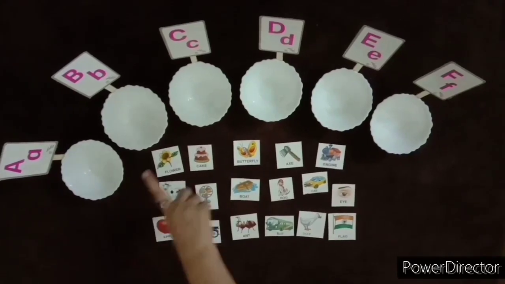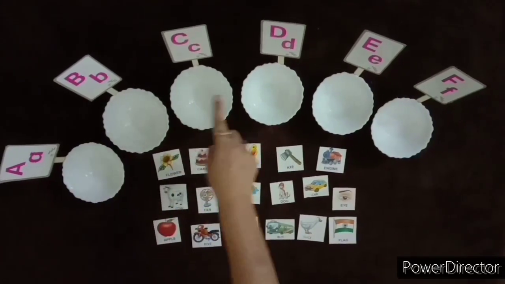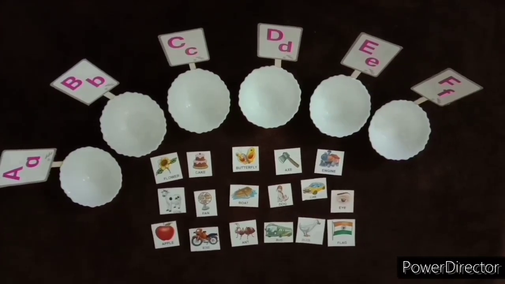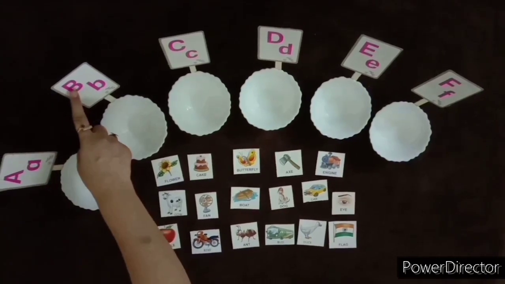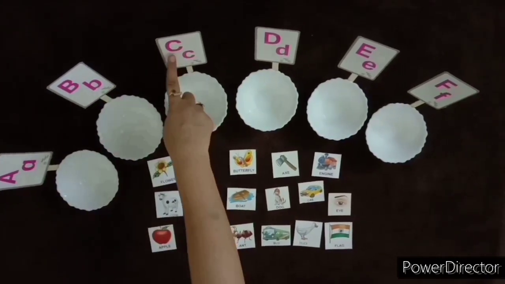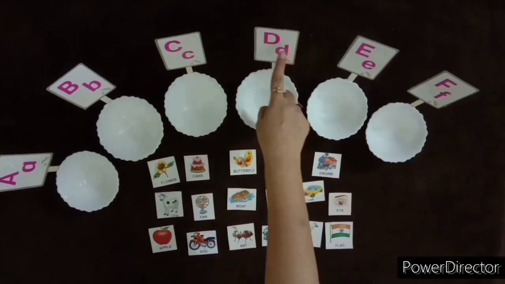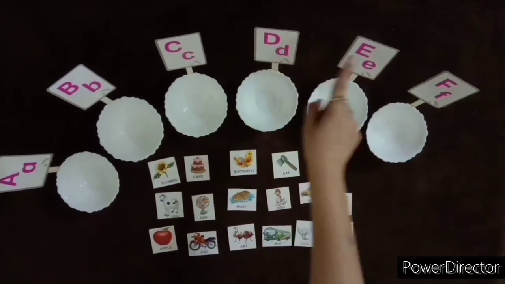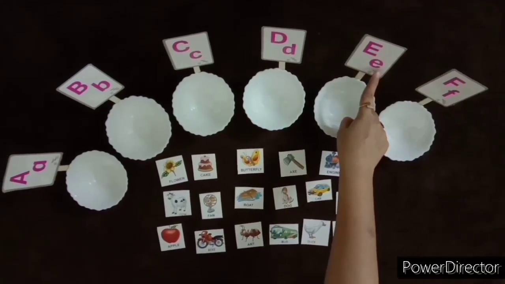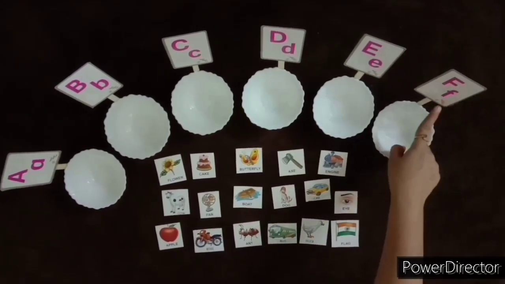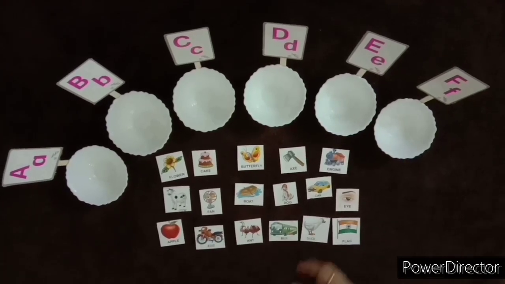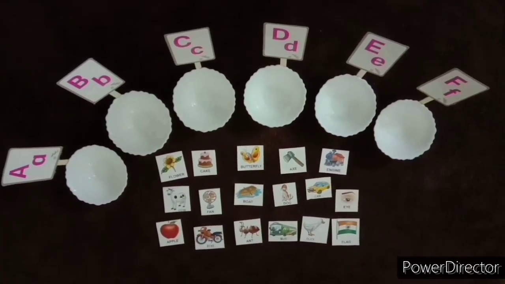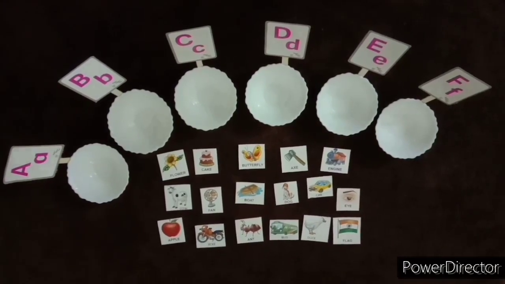For this activity, I have different bowls labeled with different alphabet. First, let's see the alphabet. Mama A, baby A. Mama B, baby B. Mama C, baby C. Mama D, baby D. Mama E, baby E. And Mama F, baby F. Now, I have different pictures related to different alphabet. So, we have to pick one by one and put it in the appropriate bowl.